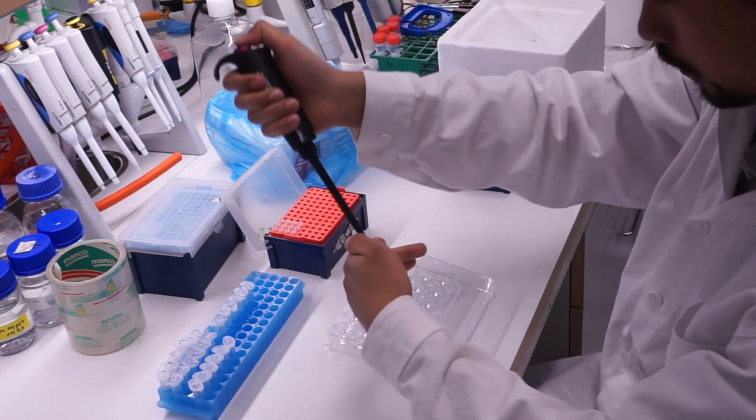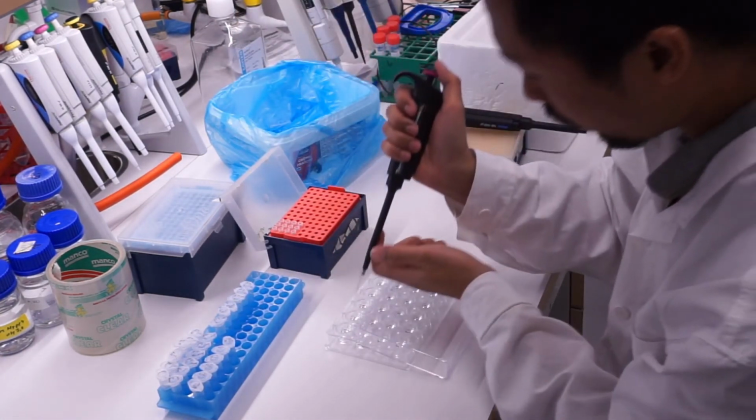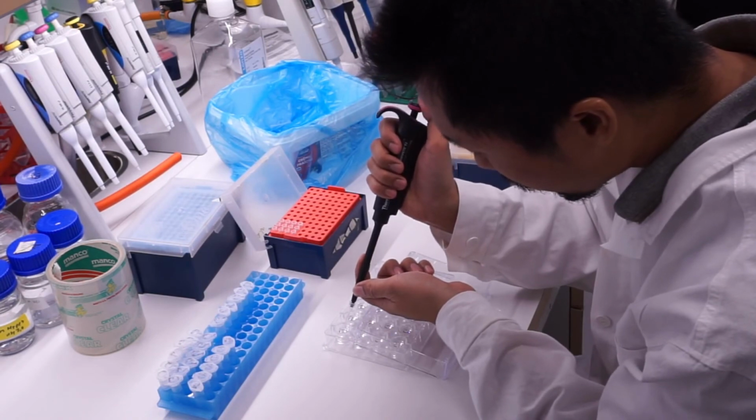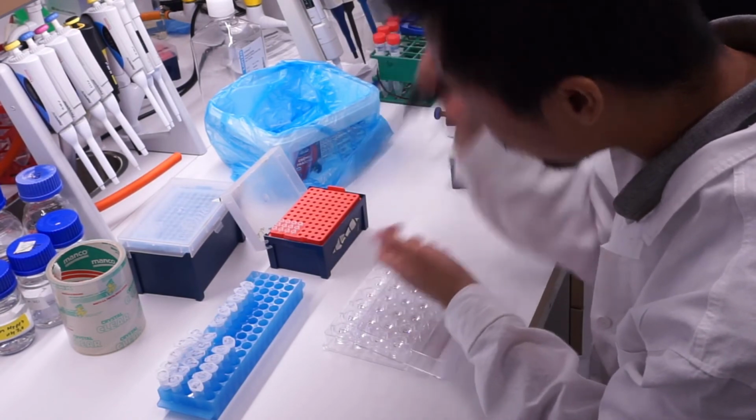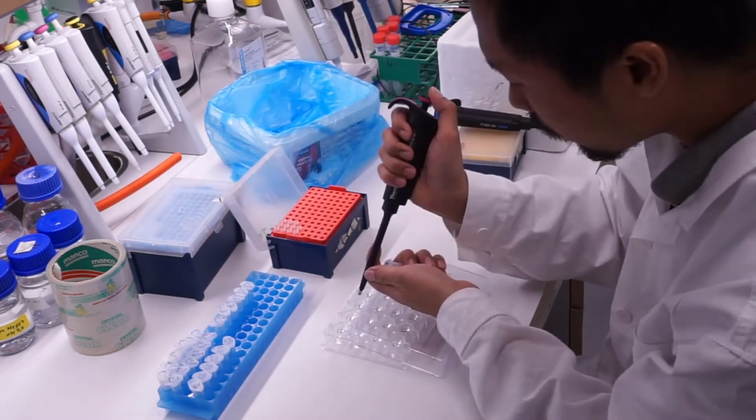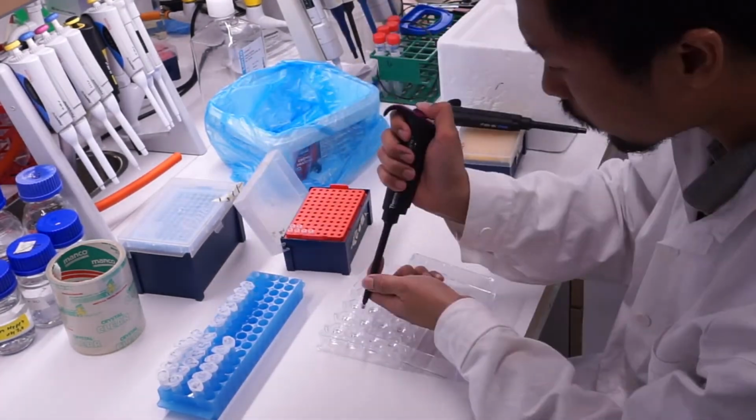Put 1 microliter aliquots of protein solution on the drop wells. Repeat for all wells so that reservoirs are complete.